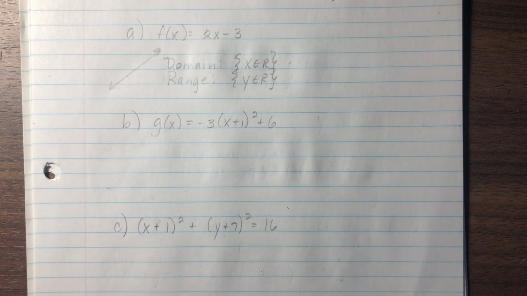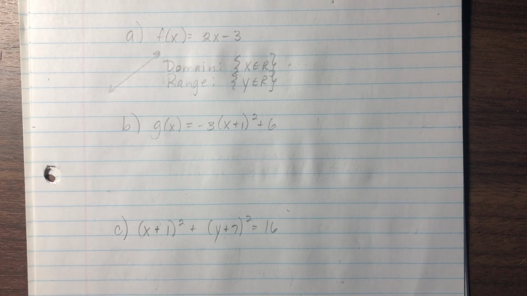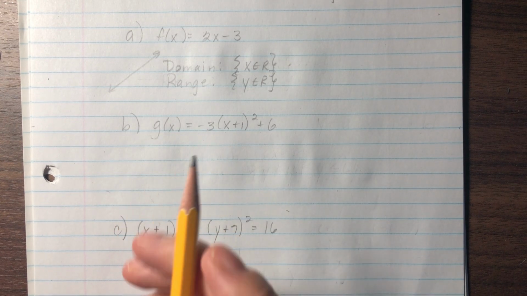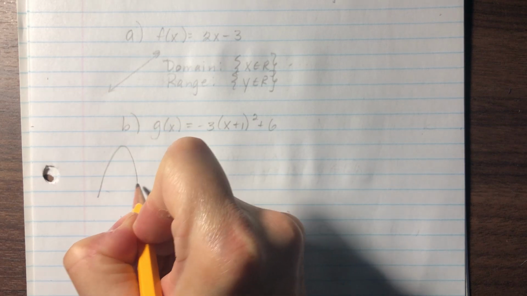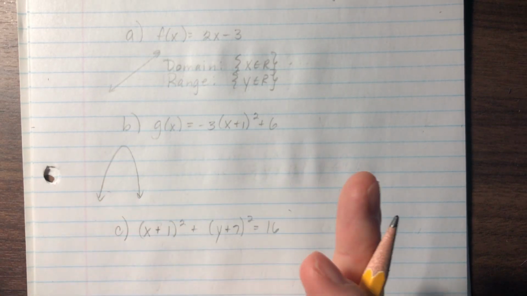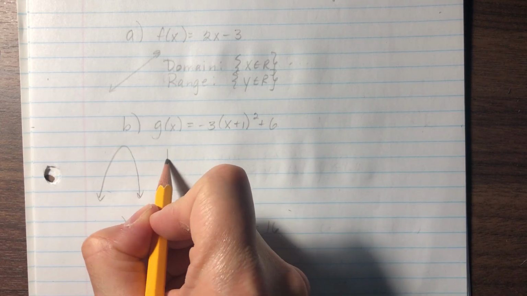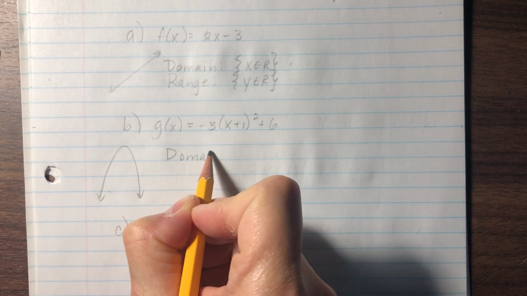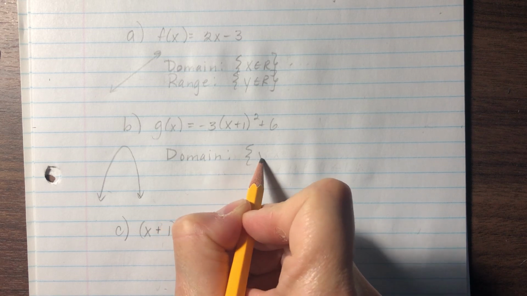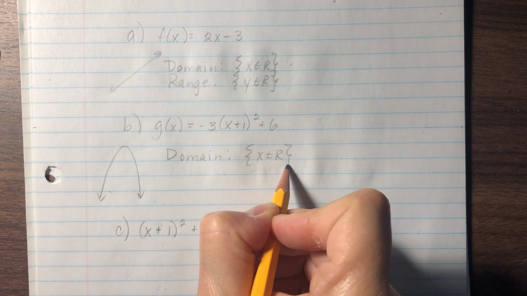Okay, next, part B, we have g(x) = -3(x + 1)^2 + 6. This is a quadratic relation in vertex form that represents a parabola, and this particular parabola is going to open down because of this negative. Now parabolas get wider and wider, so there's no restriction on the domain when we scan it right and left. So we can state that the domain is x belongs to the real number set.